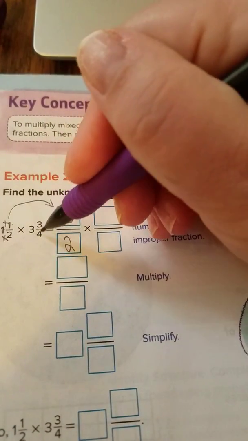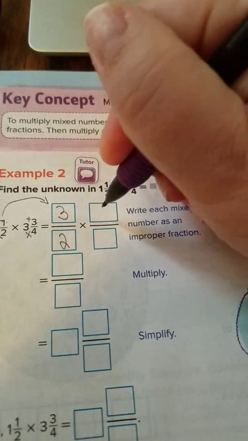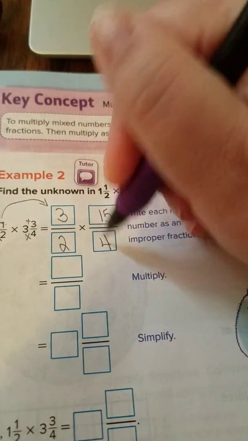Now we're going to change 3 3/4. 4 times 3 is 12, plus 3 is 15. Leave the 4 on the bottom. Everybody okay so far?